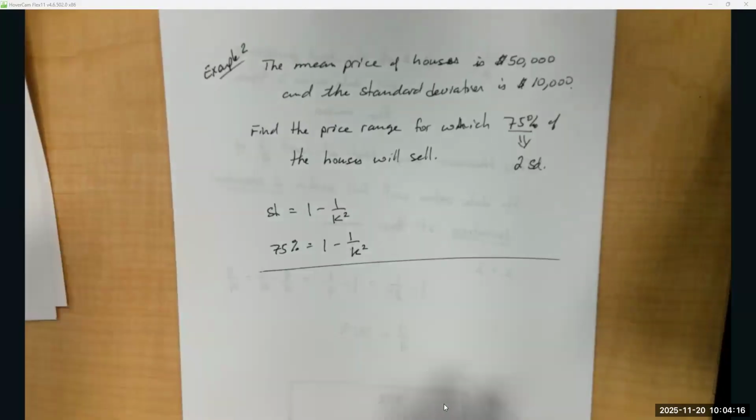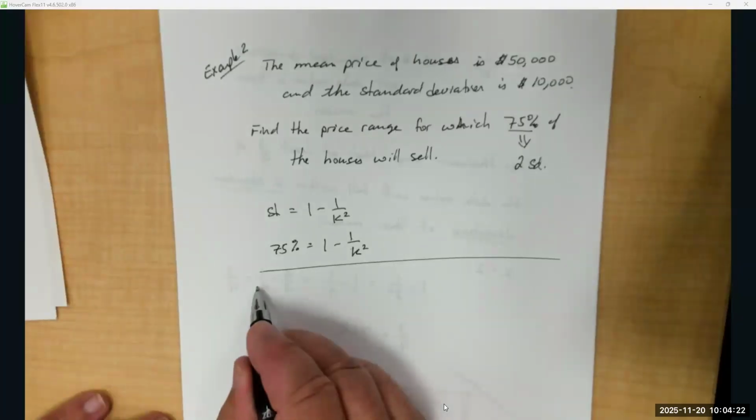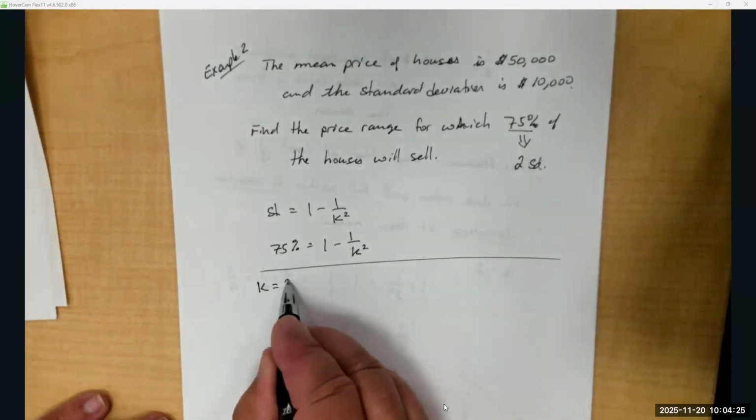Before we go any further, how much would it be if it was 3 standard deviations? Let's say k equals 3.